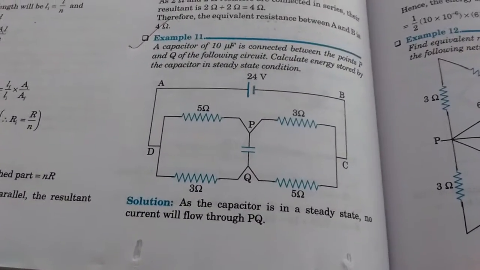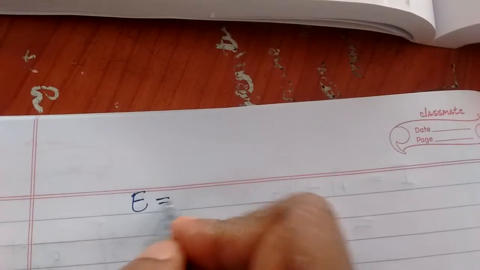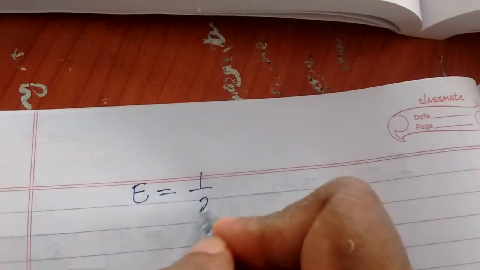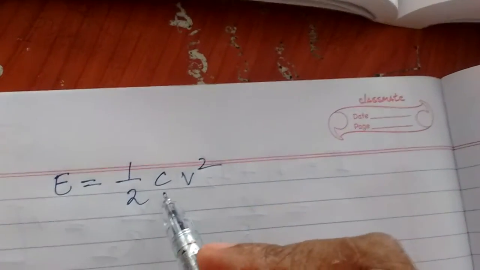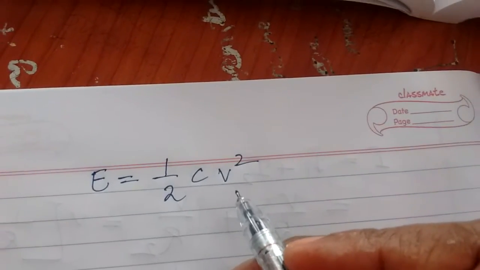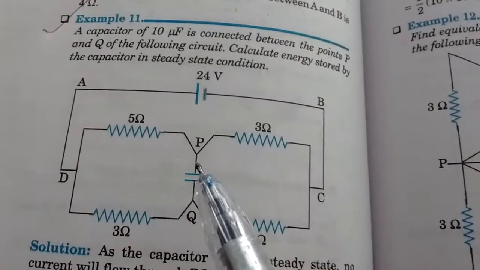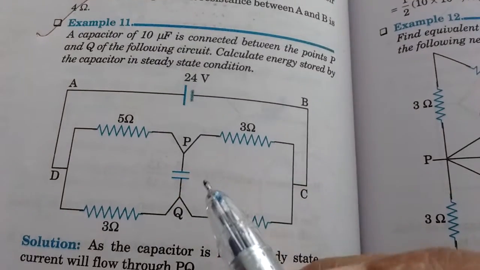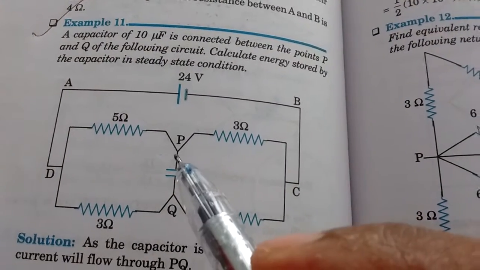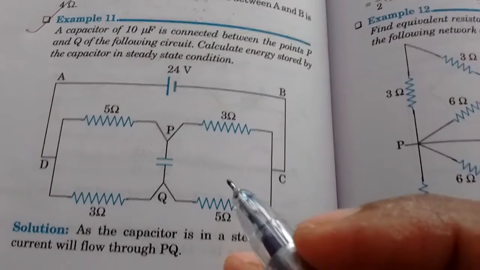So first of all, what is the energy stored by a capacitor? We know that energy stored by a capacitor is equal to half C V square. C is the capacitance value, V is the potential difference across it. Here, you look at the circuit. The capacitance value is given, 10 microfarad, but the potential difference is not given. We have to find out the potential difference between P and Q.